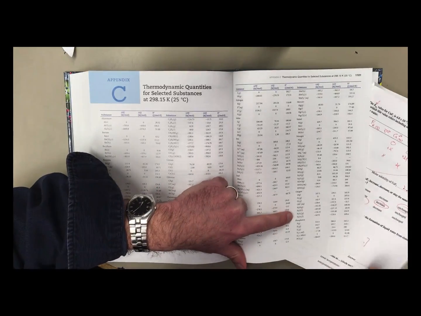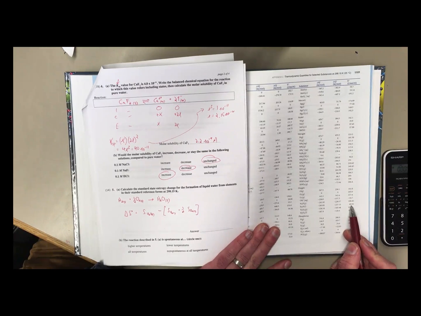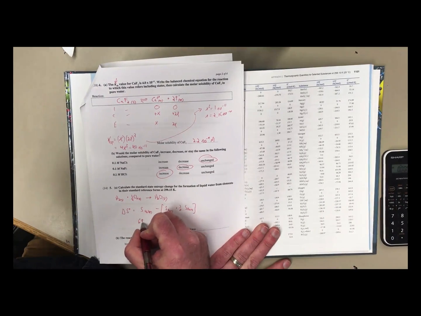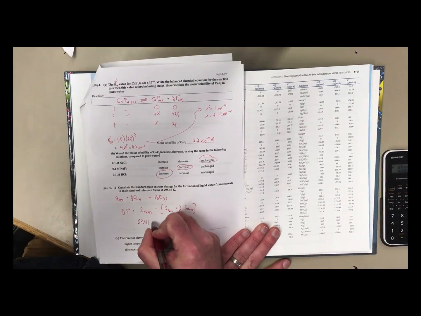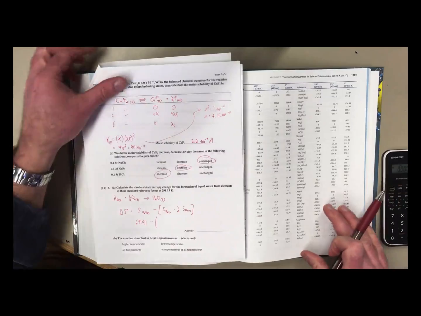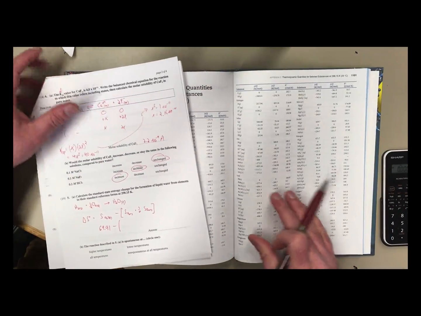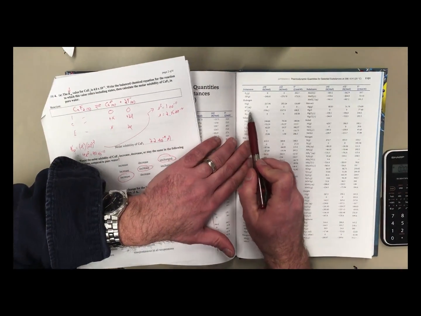Oxygen, liquid water, sorry. All right, so the standard entropy is the third column. Liquid water is 69.91. And then we need the standard molar entropy of hydrogen gas. So hydrogen is here.